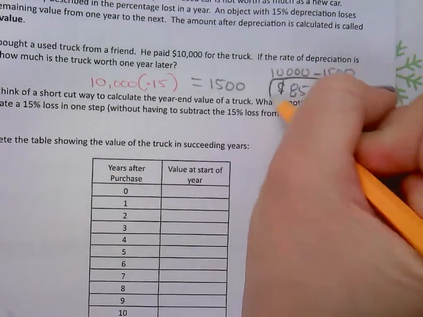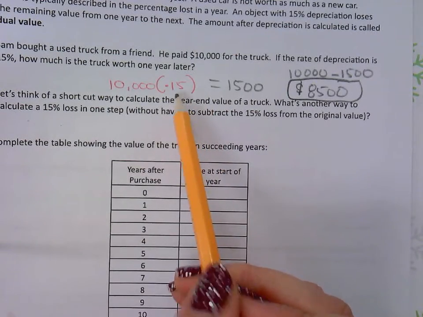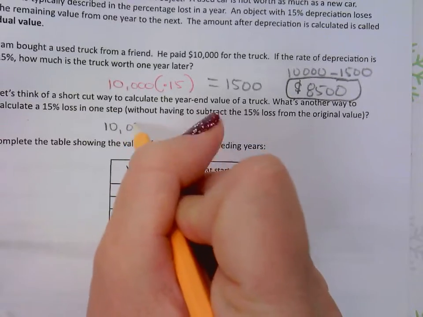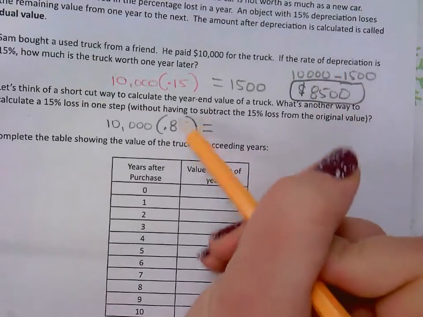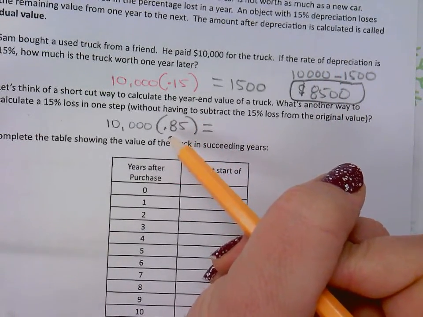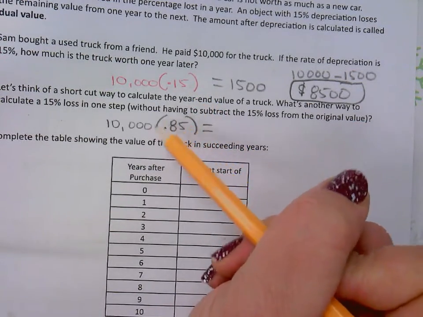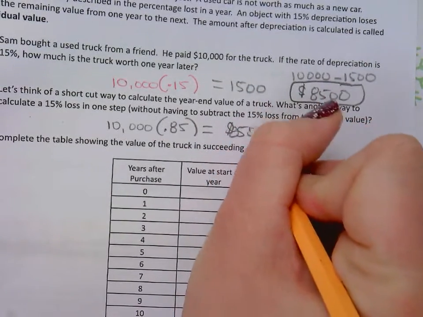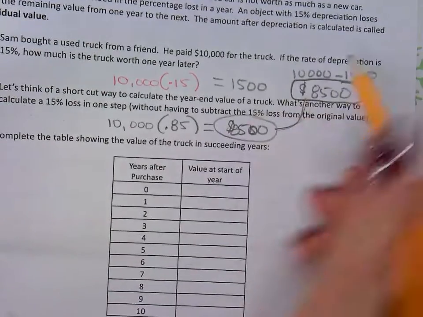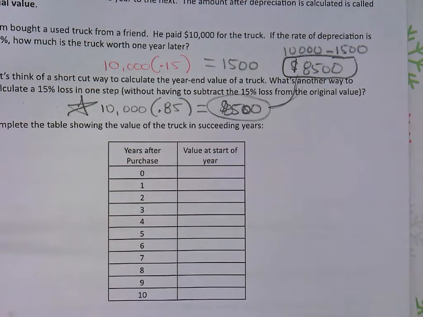So we talked about yesterday how instead of multiplying by an R value of 0.15, you can multiply by the R value of what you're retaining. You're retaining 85% of the value, but you don't call it an 85% depreciation rate. You call it a 15% depreciation rate, and then you do the calculation that you're keeping 85% of the original value. So 8,500. See how you get the same answer? This is the way you want to do geometric sequences, because then you have an R value that you can raise to a certain number of years.